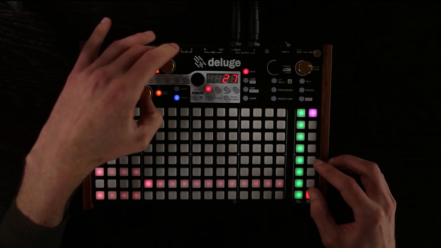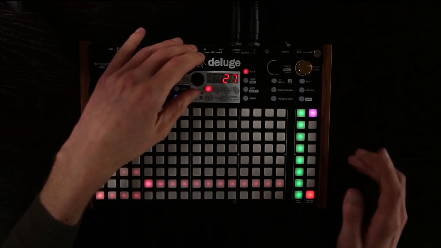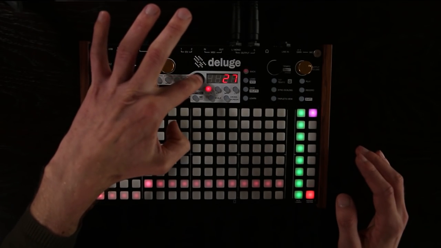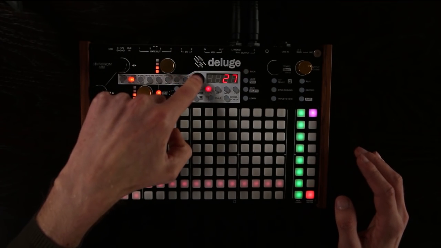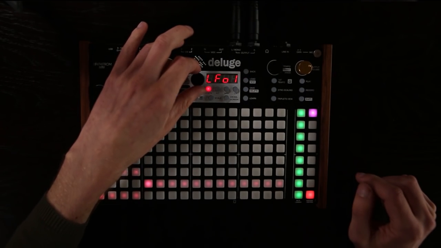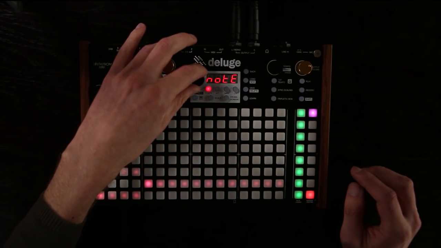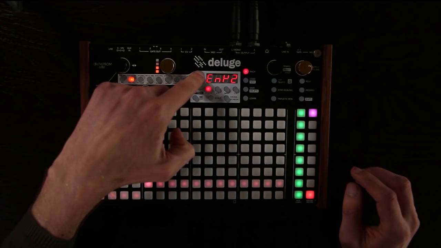So again, we can control that just with the gold knob quickly, set the value to whatever we want. If I press down on the knob again while I'm viewing this number, it takes me into a further menu where I can select what modulation source I want to affect that parameter. So let's use envelope 2 to control the low pass filter frequency.